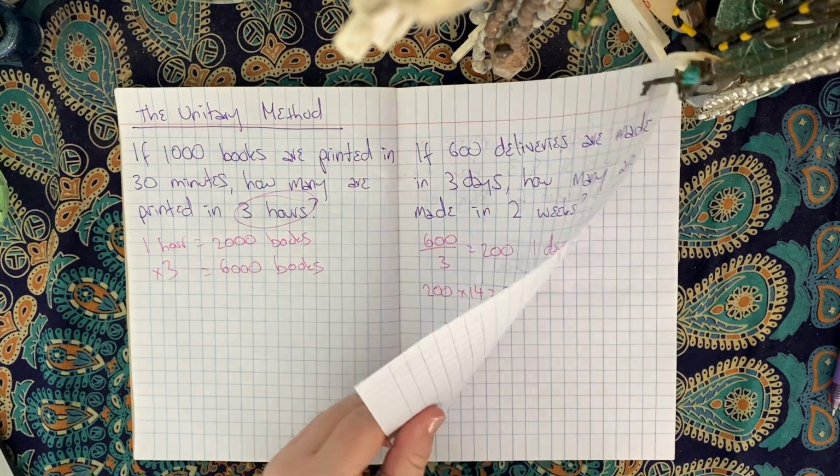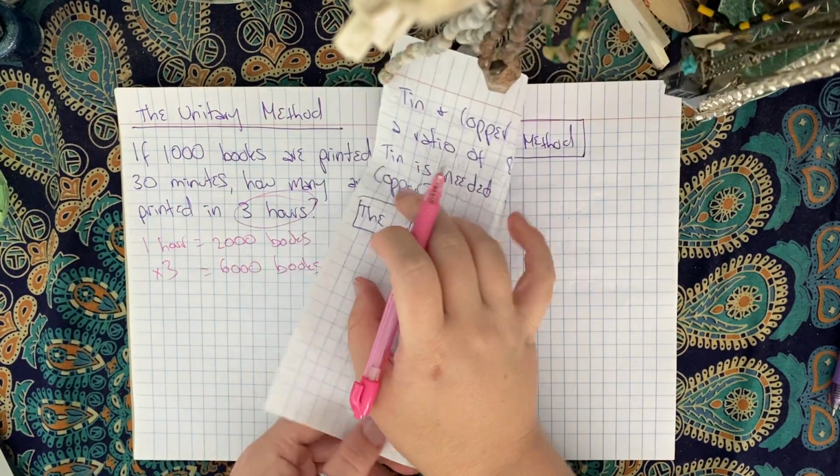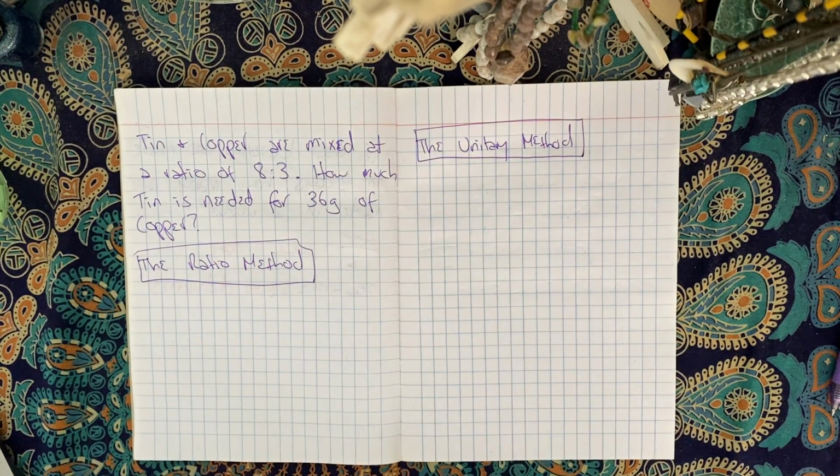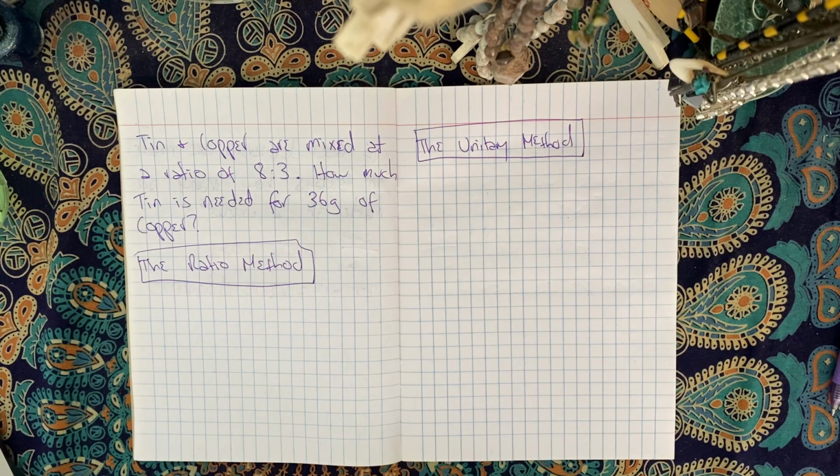Let's go and have a look at an example, and I will do both methods and show you that you get the same answer. Generally speaking, you can pick either method. If the question tells you which method to use, you need to do that. But if it doesn't specify, you can do whatever you like. So let's use this example. Tin and copper are mixed at a ratio of 8:3. How much tin is needed for 36 grams of copper?